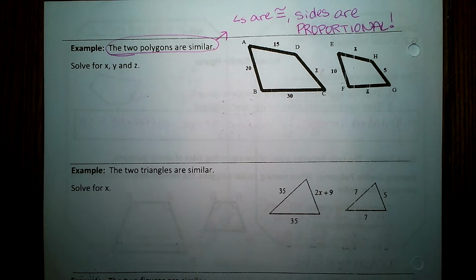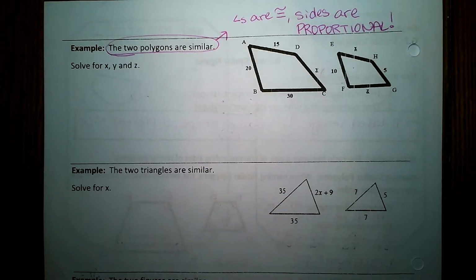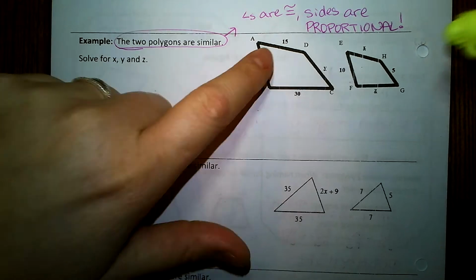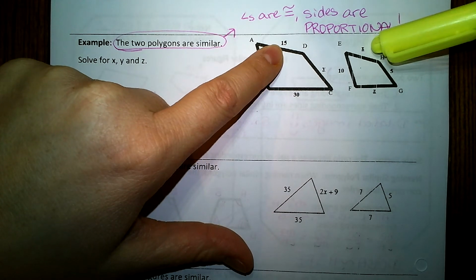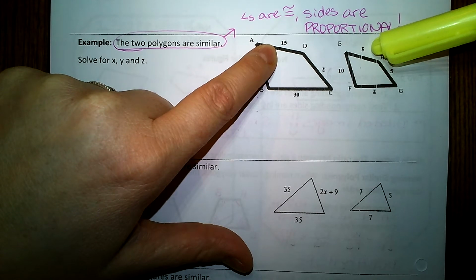All right, we're bringing some algebra back in. Check out example 1. It says for us to solve for x, y, and z. All right, I'm looking at this figure first, and I am going to find a set of corresponding parts that has no variable in it. Here's what I mean. If you look at the top of this figure, 15 and x match up. That's a number and a variable. That's not going to help me right away.